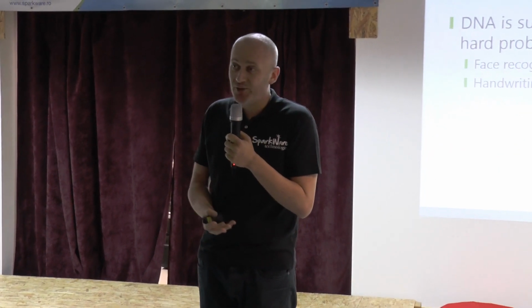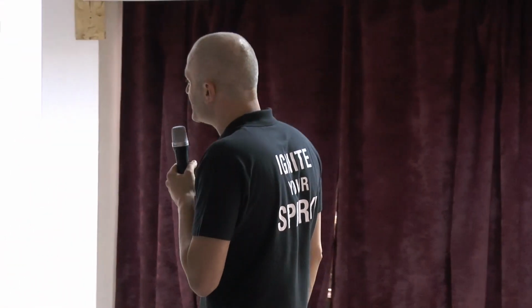And handwriting recognition for devices in Israel sucks. Basically, it doesn't recognize anything. It's really cool for the first demo, and then you just decide that, what the hell, I'm going to use a regular keyboard. This is where DNA is very, very good. Our own human brain is very good. Computers, really bad.